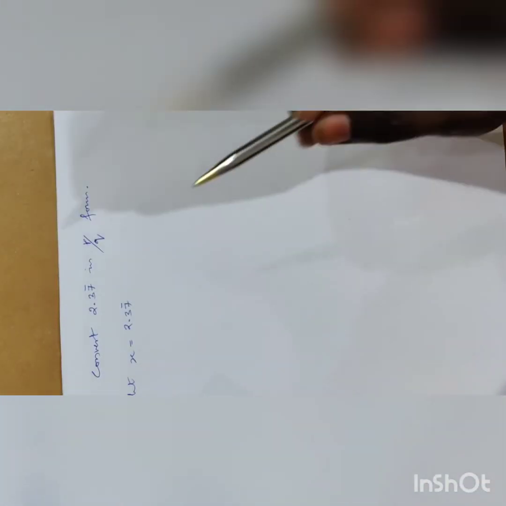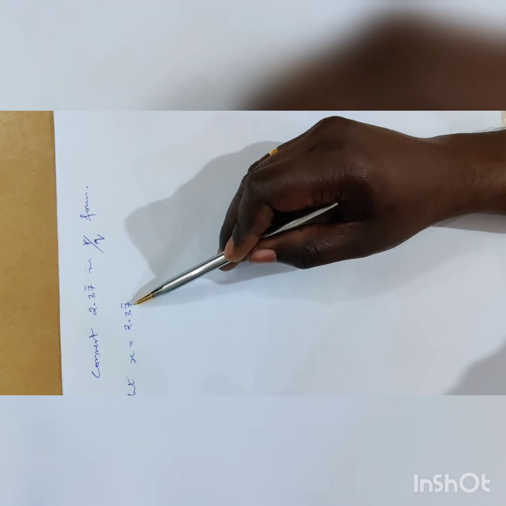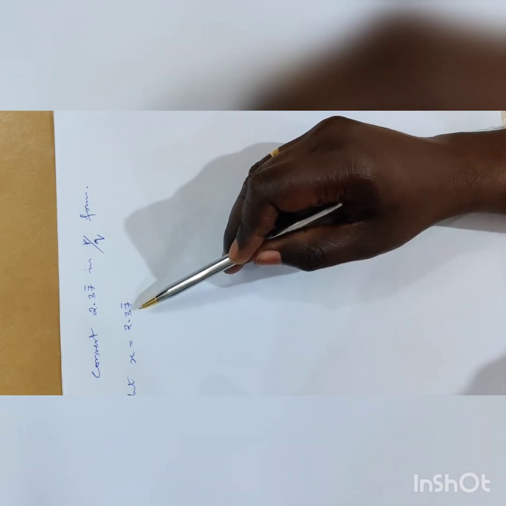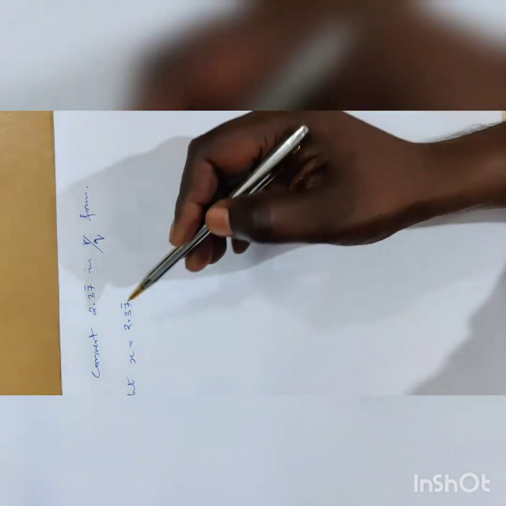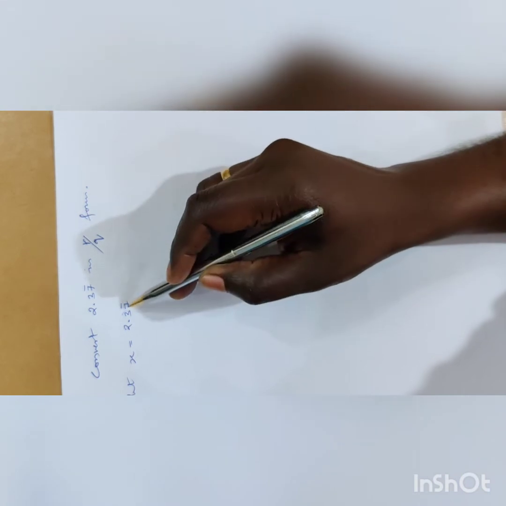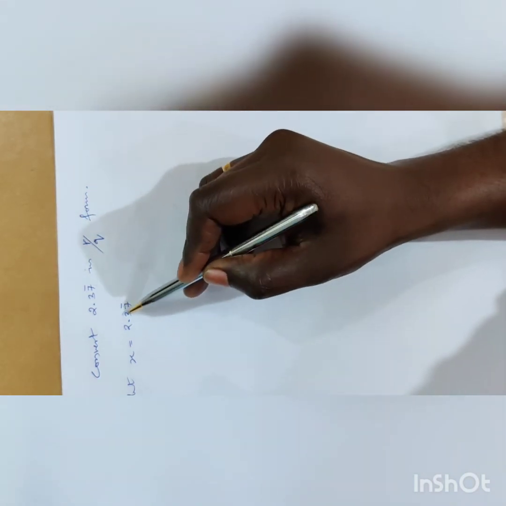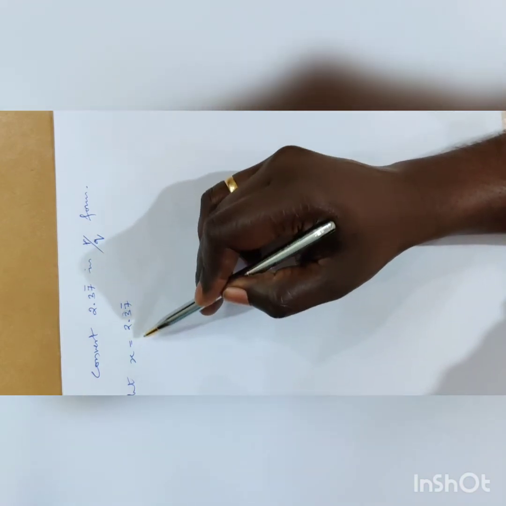Now step 1 is I have to observe after decimal, do I have all the repeating digits, or do I have a non-repeating digit also? Yes, I see this is 3, which is not repeating, only 7 is repeating. If I have one non-repeating digit, I multiply both the sides by 10.